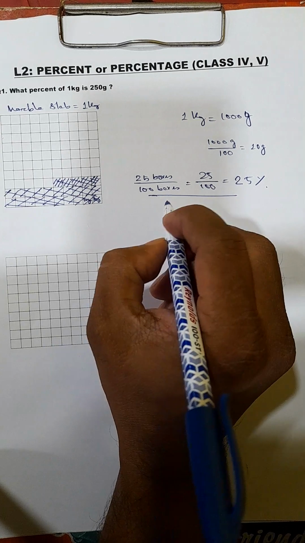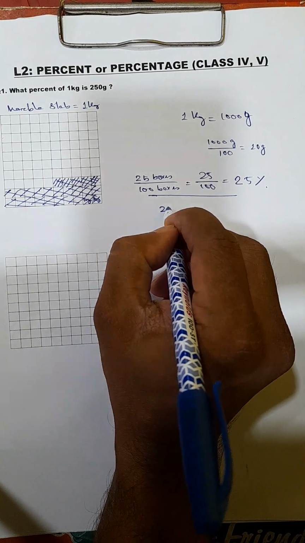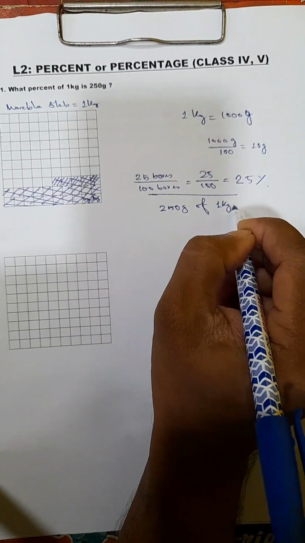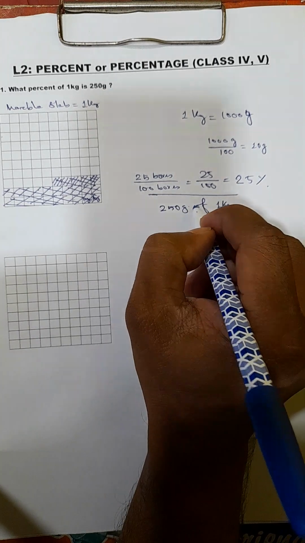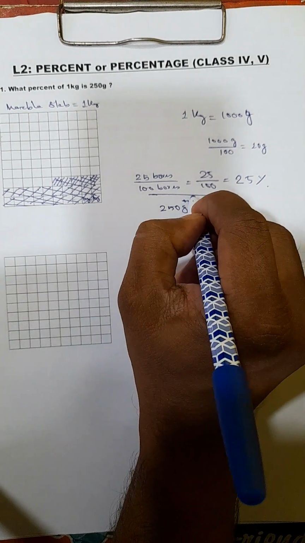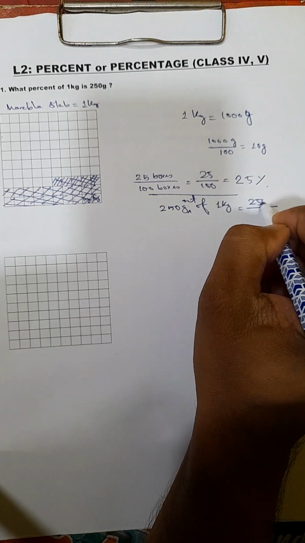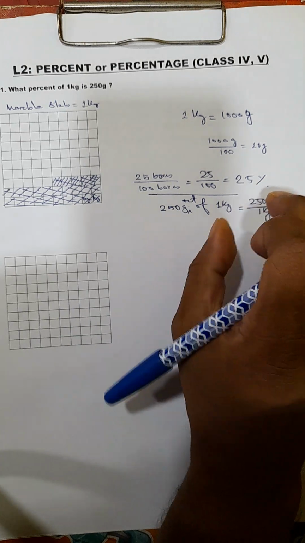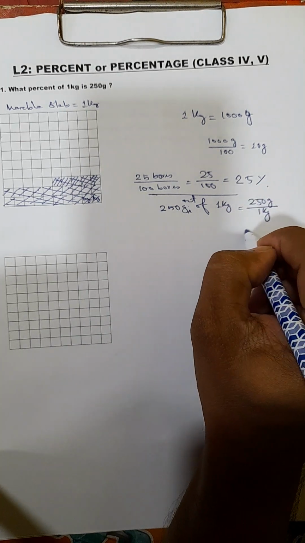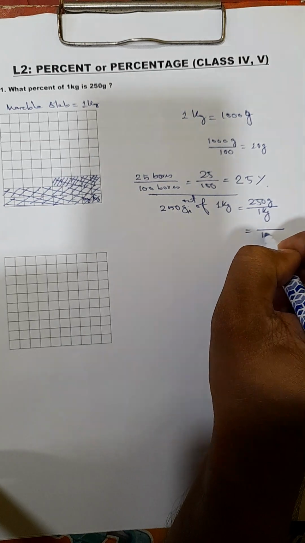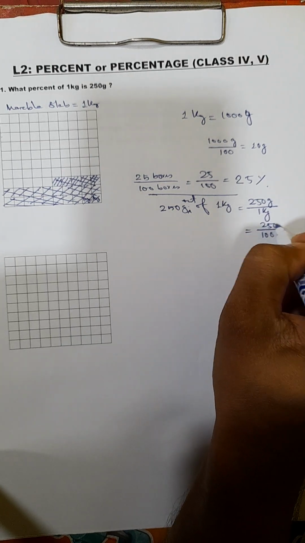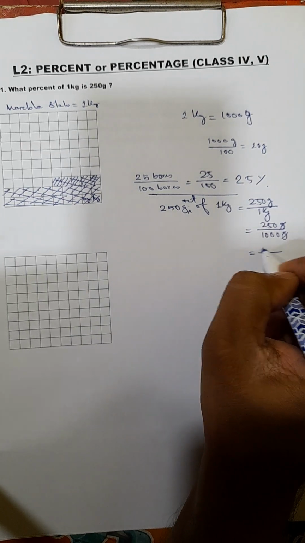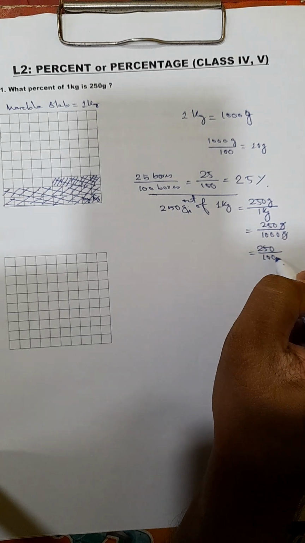You can find it in another way. 250 gram out of 1 kg means 250 gram divided by 1 kilogram. That is, 250 gram is what percent of 1 kilogram? So we'll convert 1 kg into 1000 gram. Same unit, we can cancel it. This becomes 250 by 1000.